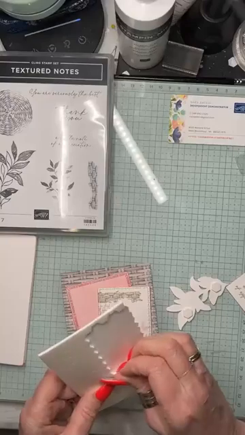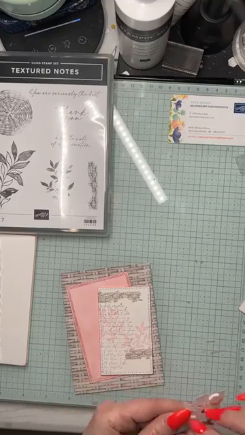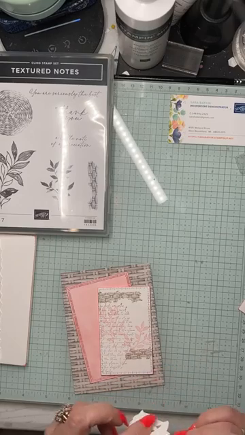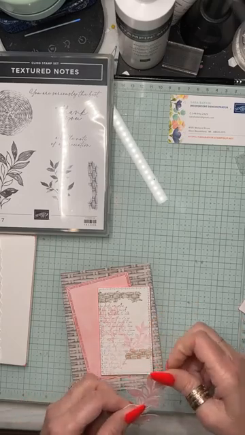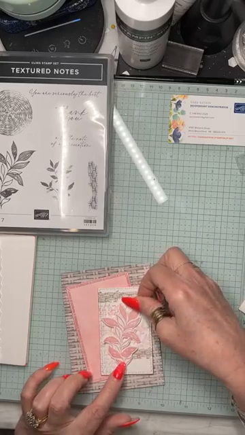So, does anybody have this paper yet? I absolutely love it. I really do. I think it's so pretty. And somewhere, cunningly disguised as something else, I have some... Oh, there they are. Right, we're going to put this piece like that.